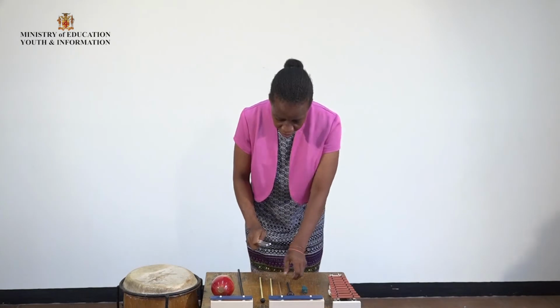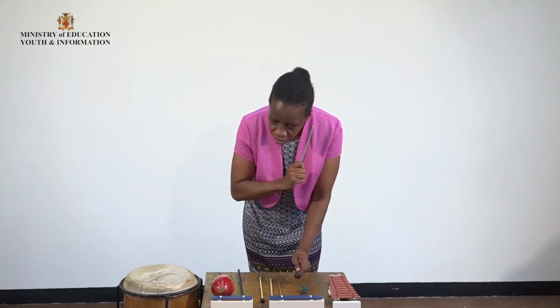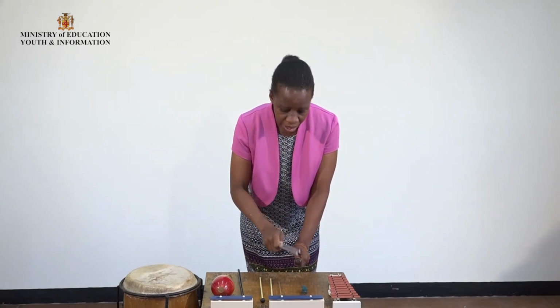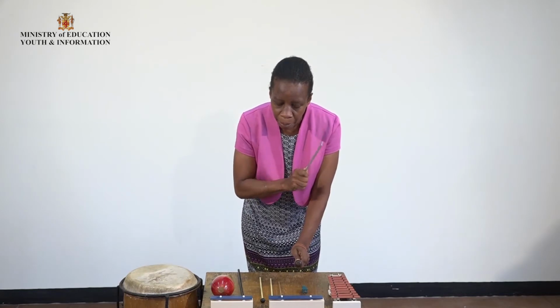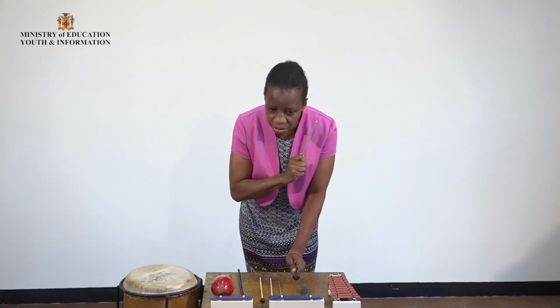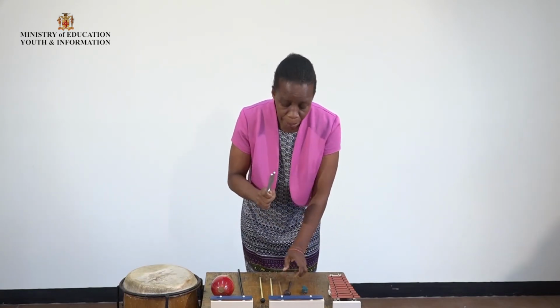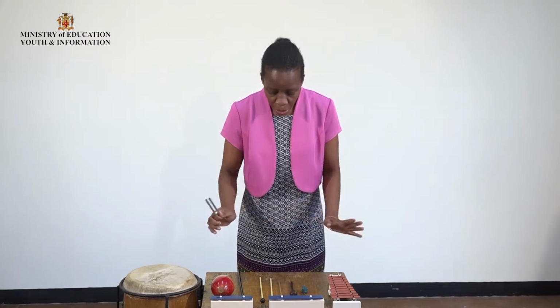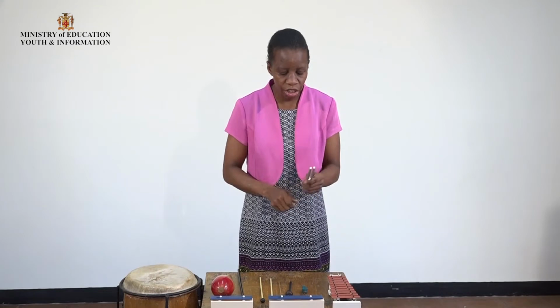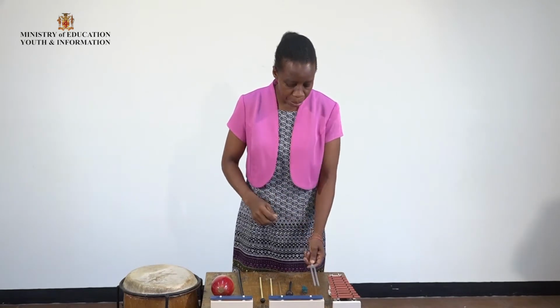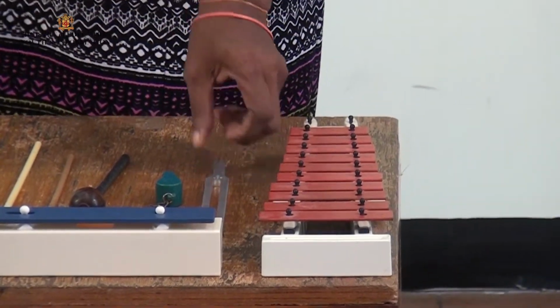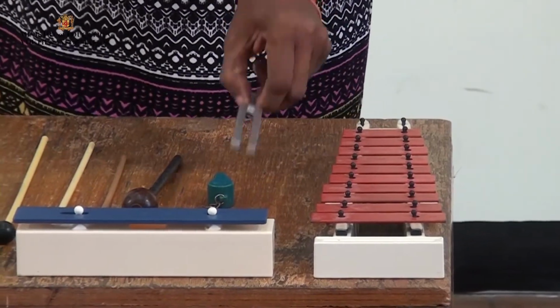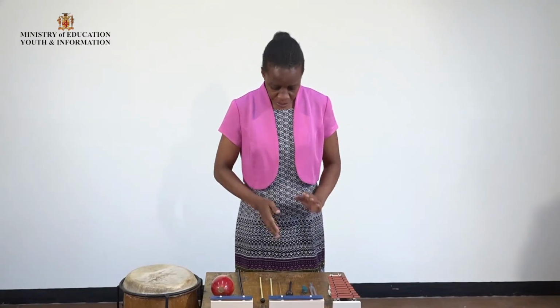Let me try that again. I'm not sure you heard that, but no matter what object I hit, I will still get the same sound. So this is called a tuning fork. When musicians want to tune their instruments, they use these tuning forks that will always give them a particular sound.